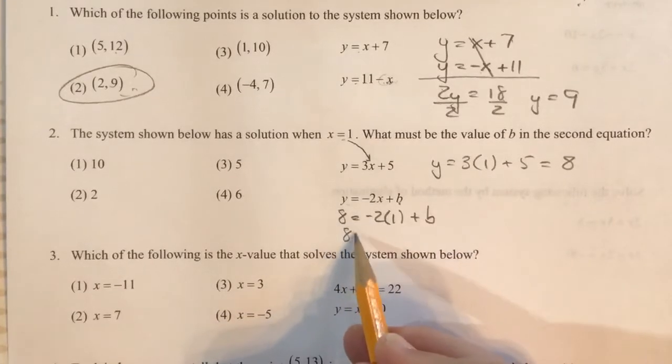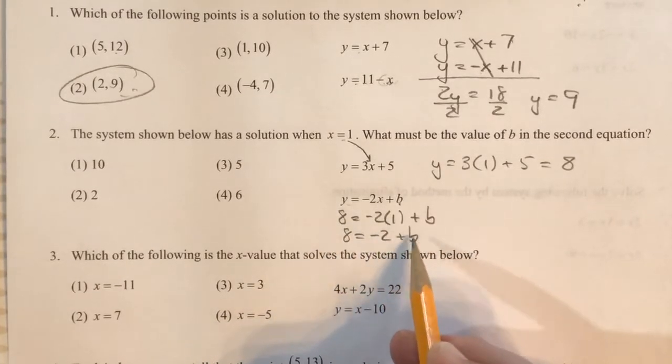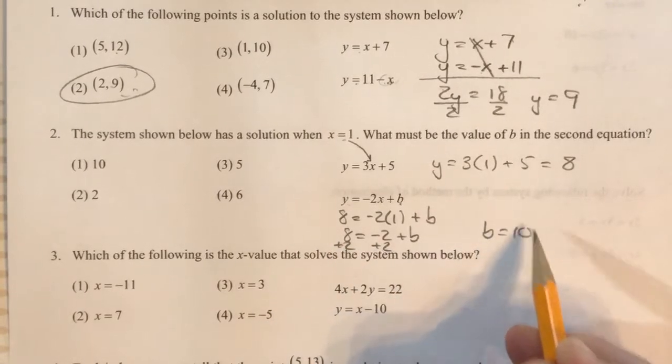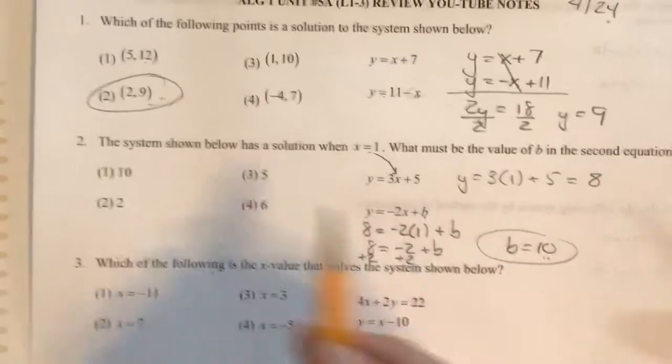So 8 equals negative 2 plus b. I'm going to add 2 to both sides. B must be 10. Choice 1.